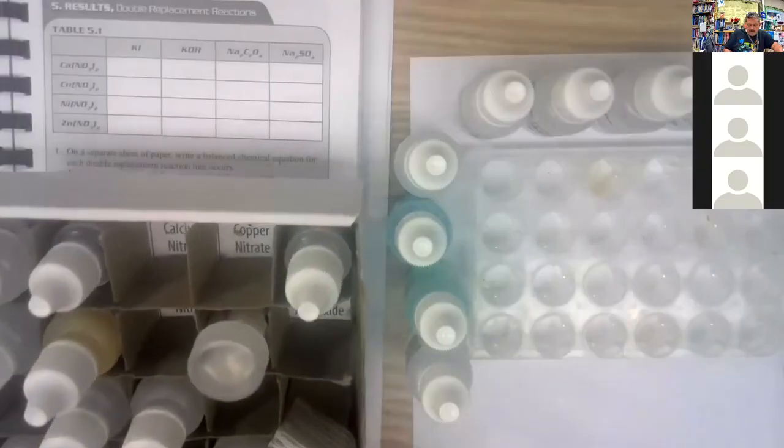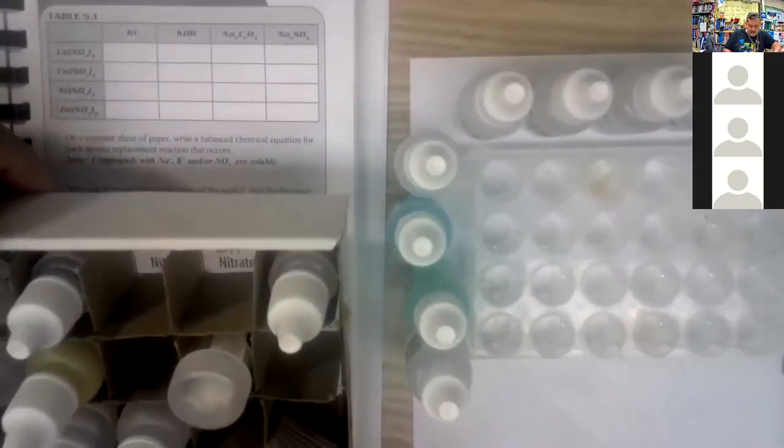All right, so I'm going to move my chemical box out of the way. And you can see what I was talking about at the bottom of the box. They have labels, but those aren't that helpful when you're trying to find the actual one. It's helpful when you're putting it away.